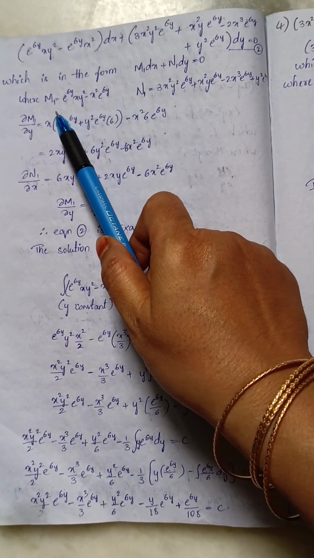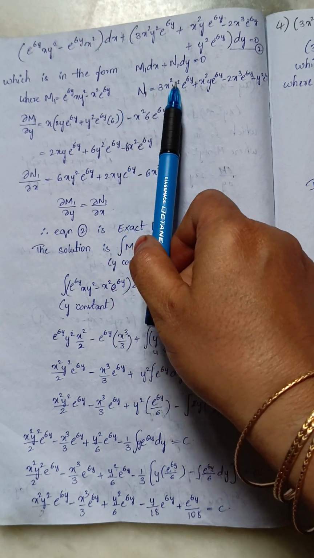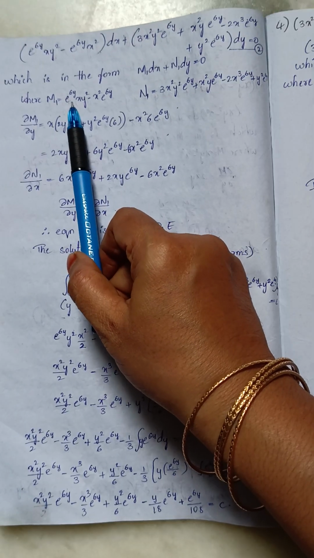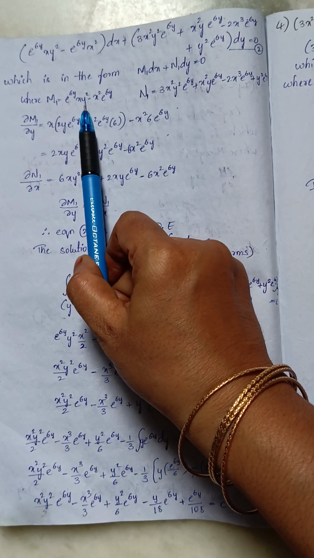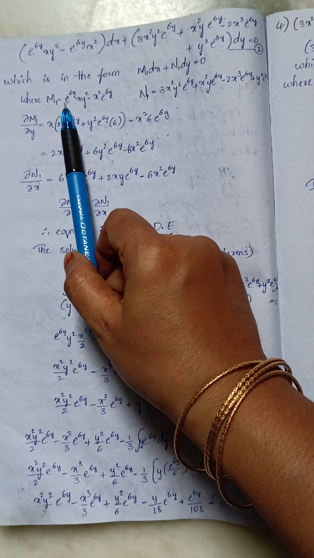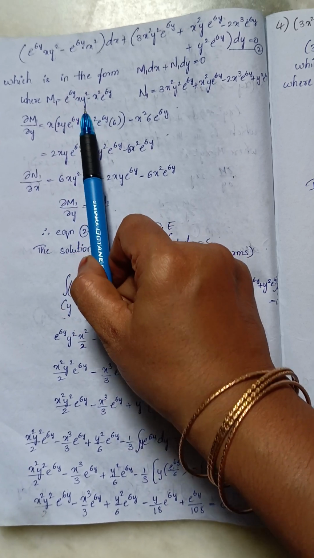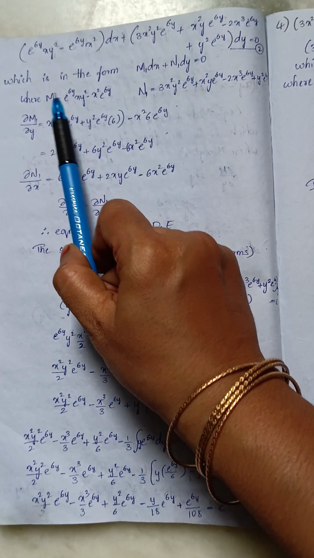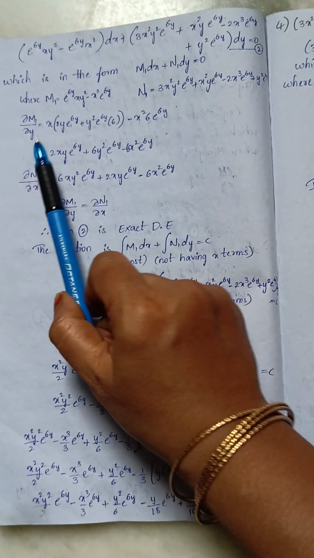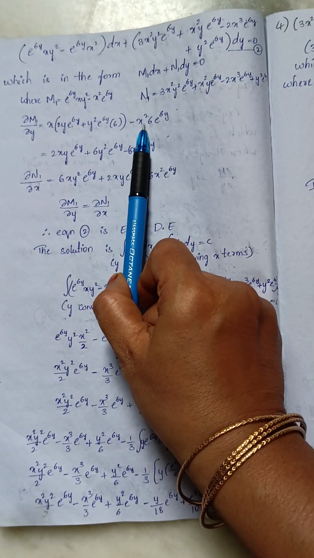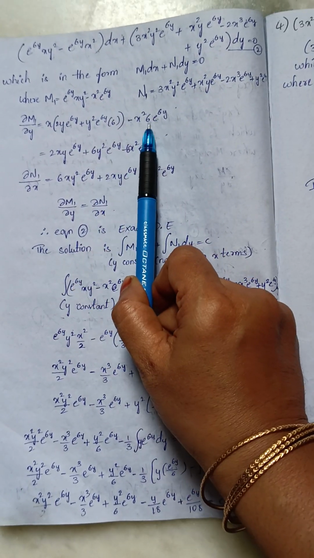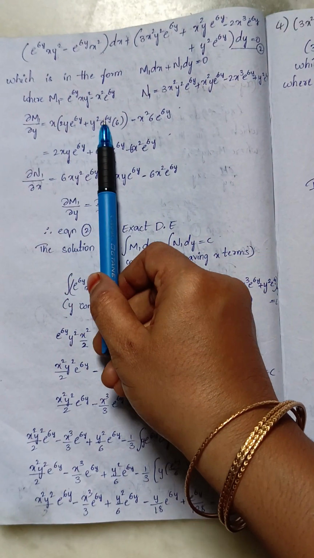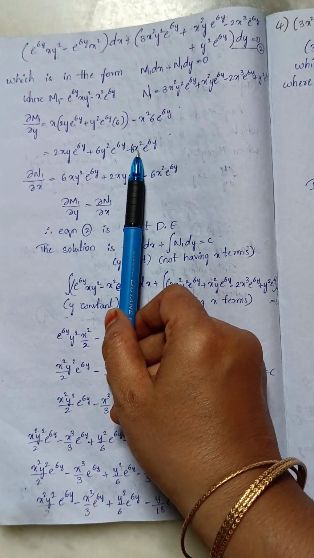See here, then again we are taking M1 dx plus N1 dy. Now ∂M/∂y, with respect to y means x constant here, and it is in u into v form, so u' is y square into v as it is, plus u into y square into v', e^(6y) derivative is e^(6y) into 6. And minus, with respect to y, x square constant as it is, e^(6y) derivative is 6 into e^(6y). Similarly, multiply this for two terms and take this term as it is.